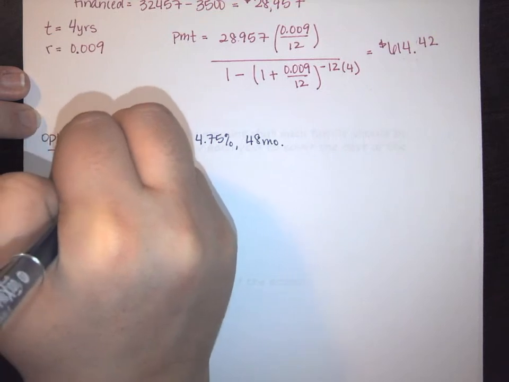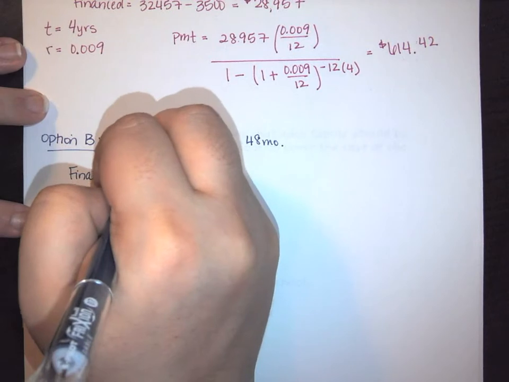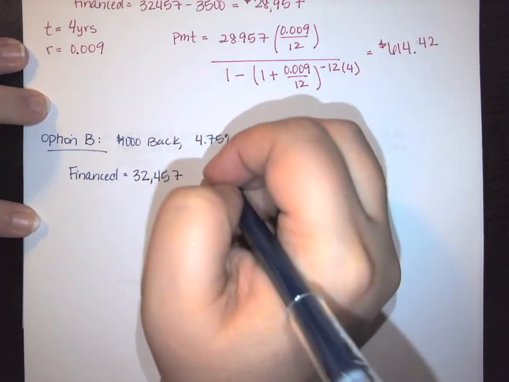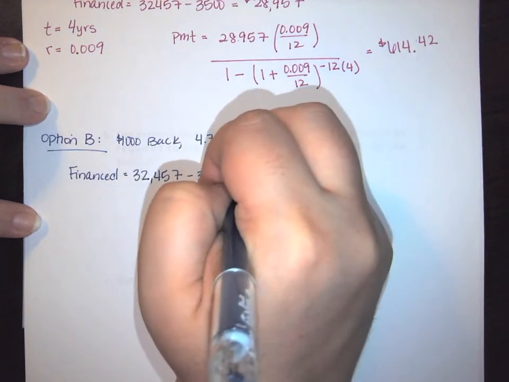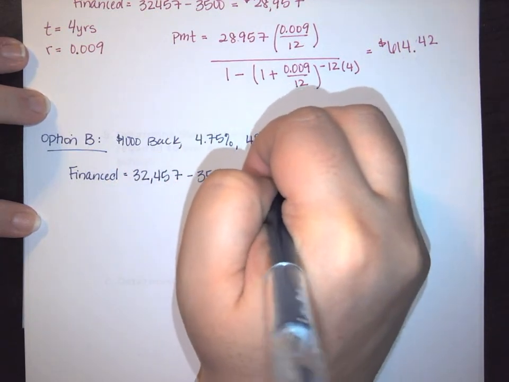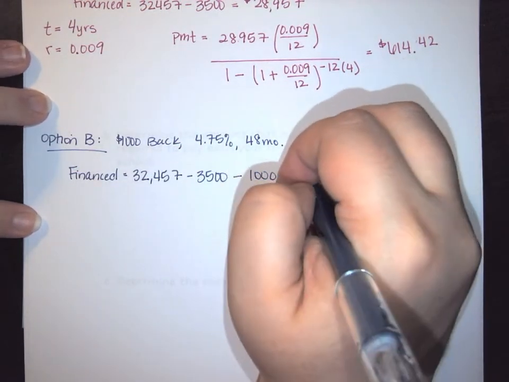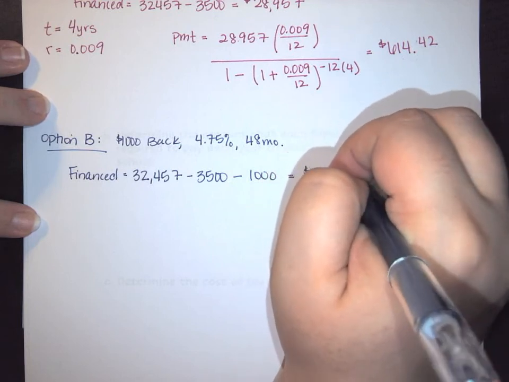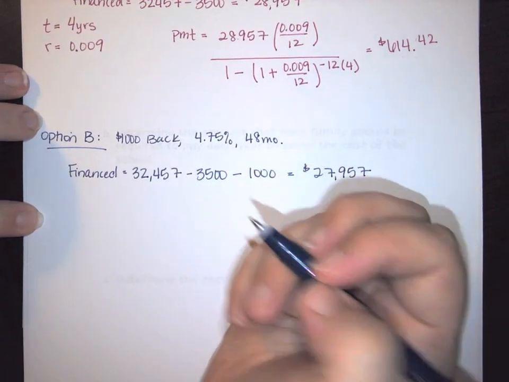So here we're going to take that $32,457. We're going to subtract away the $3,500 for the down payment, and this time we're also going to subtract away that $1,000 for your cash back. This makes a total financed of $27,957. So now we can go ahead and calculate our payment.